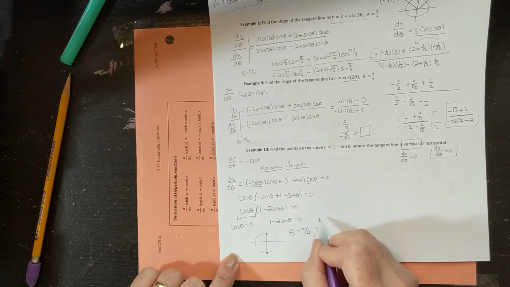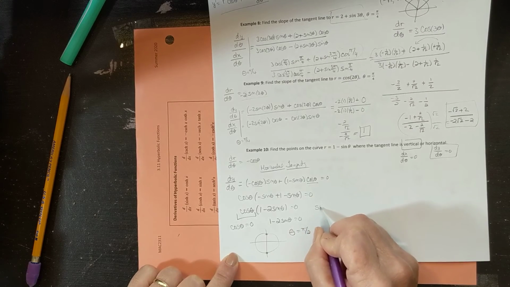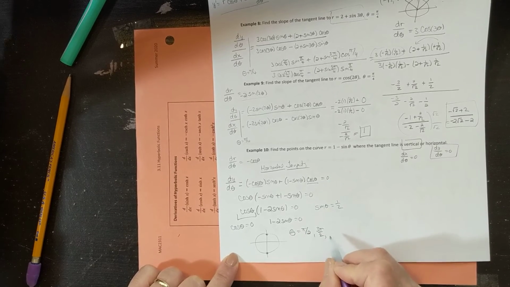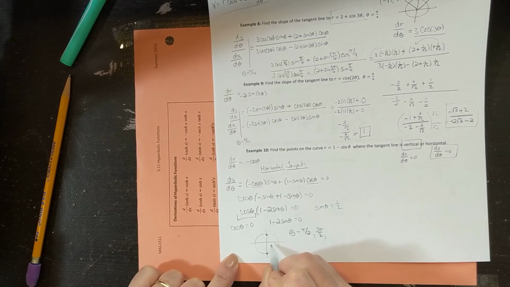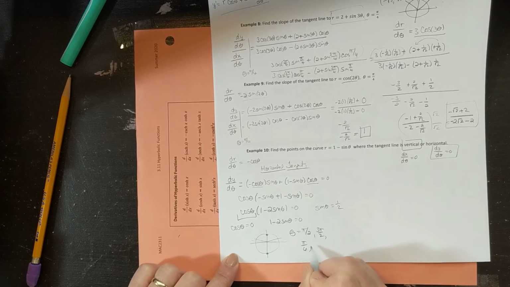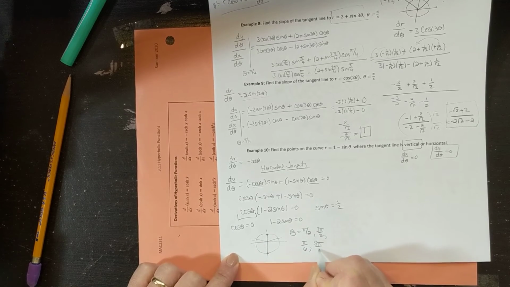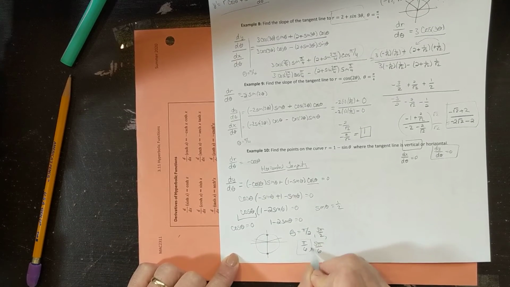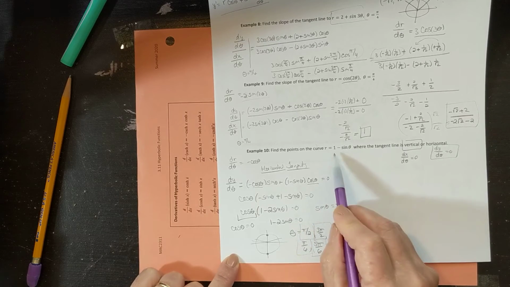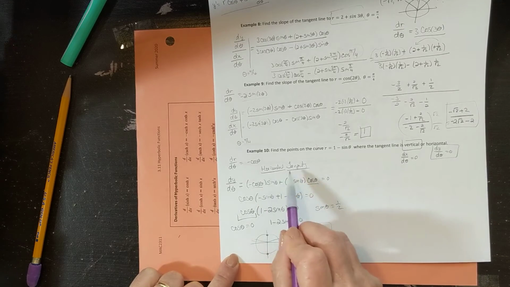And when will the sine of theta equal 1/2 when I solve that? Where's the sine 1/2? Well, right here and right here. So at pi over 6 and at 5 pi over 6. This is where we think this curve will have a horizontal tangent.